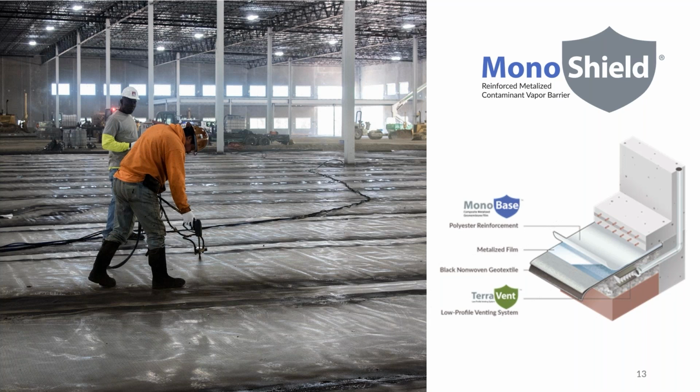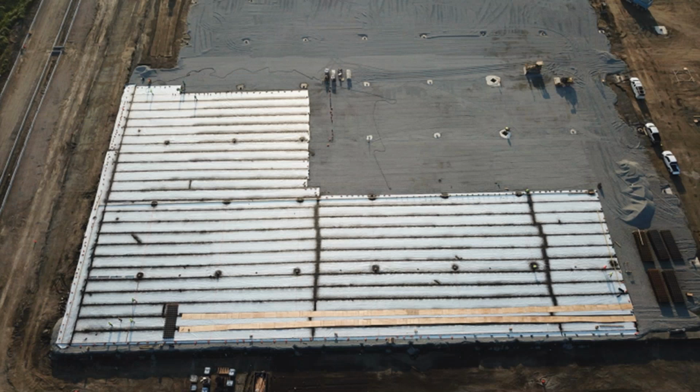One of my favorite images from a recent project, just because this is exactly what MonoShield was intended for, due to its enhanced chemical vapor resistance, as well as the installation rates. So we can have our installers achieve anywhere from 40,000 to 60,000 square feet of MonoShield installed per day.